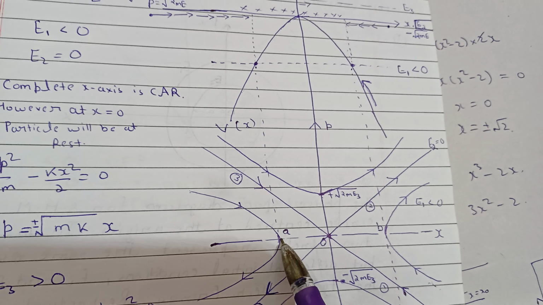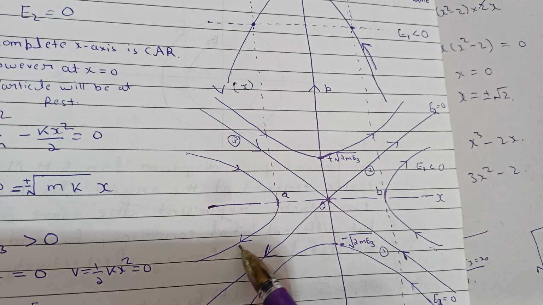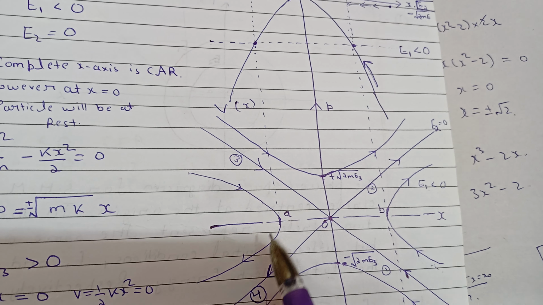Then because of the restoring force it will deflect. Then we will see that potential is decreasing and kinetic energy will start increasing, in the negative direction. So momentum will be in the negative direction again. Now momentum will start increasing in the negative direction. So it will go like this. So this will be our curve.